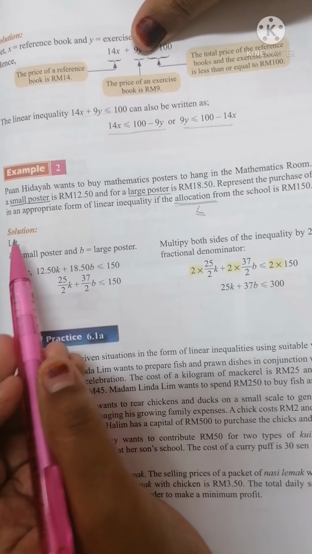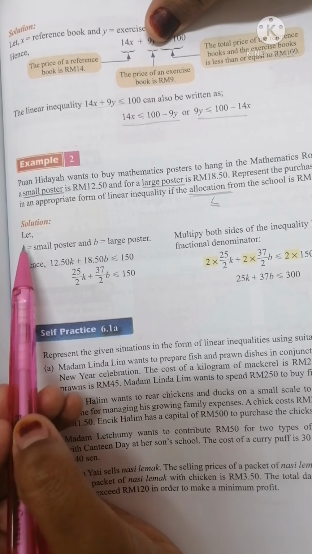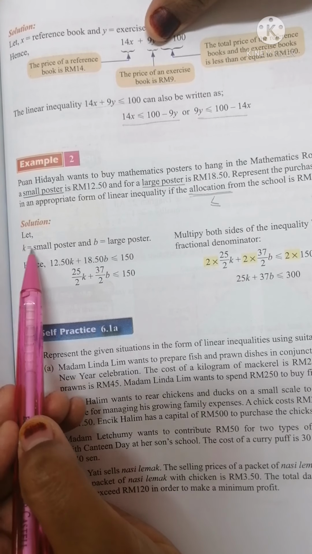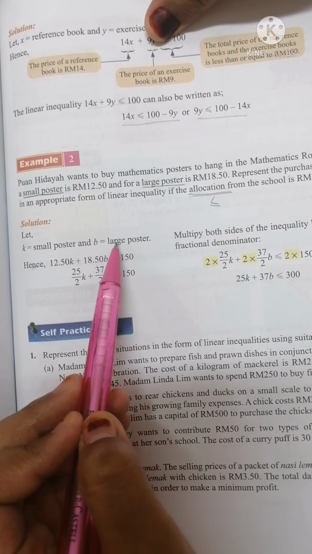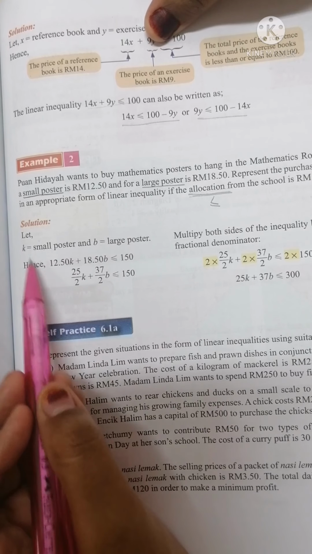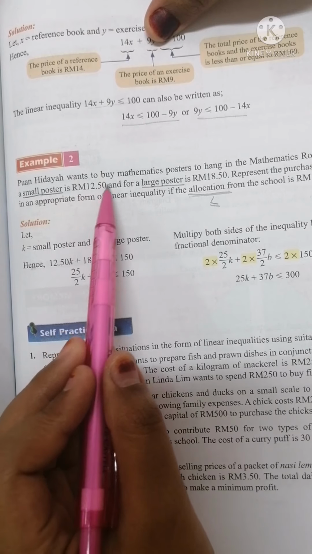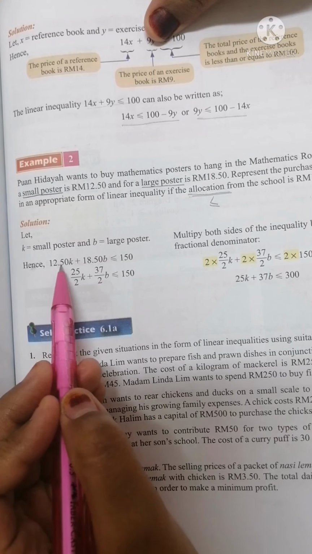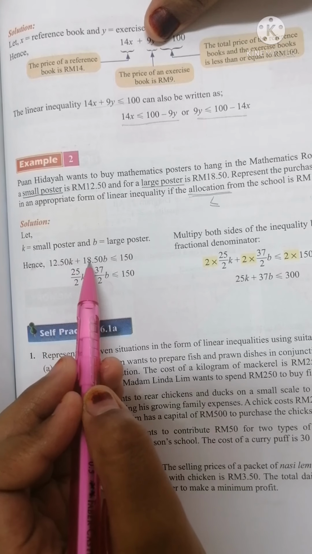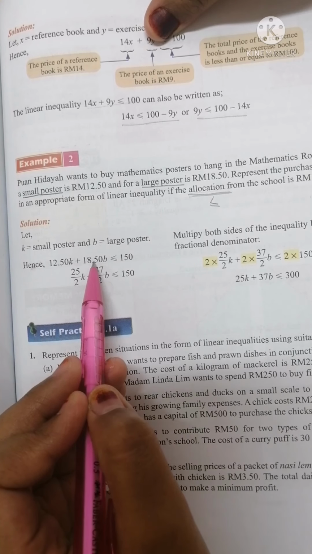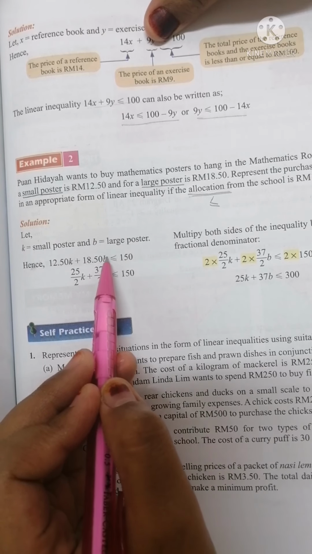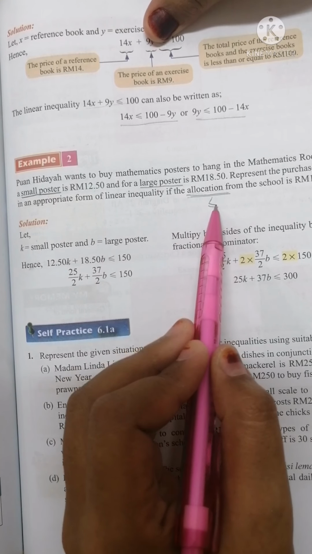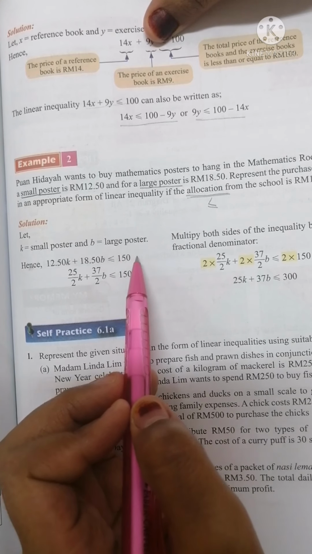Now we already know the symbol, which is less than or equal to. Look at the solution given here. We represent K as the small poster and B as the large poster. For the small poster, the price is 12 ringgit 50 sen, so 12.50K plus 18.50B for the large poster, less than or equal to 150.